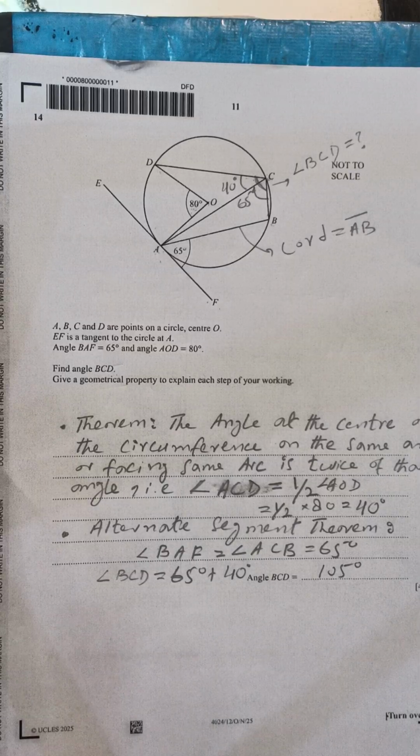You got my point? Here we applied two circle theorems. One is that the angle at the center is twice the angle at the circumference on the same arc, both angles facing the same arc.